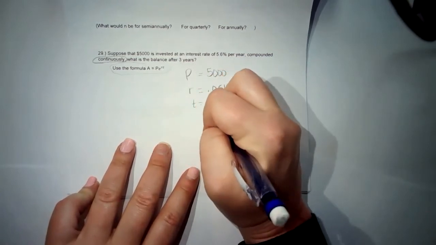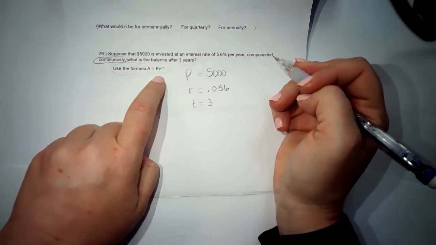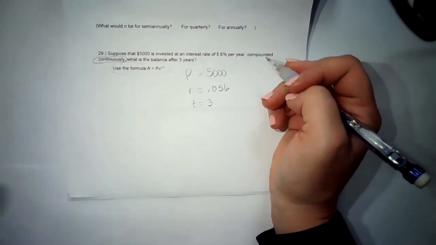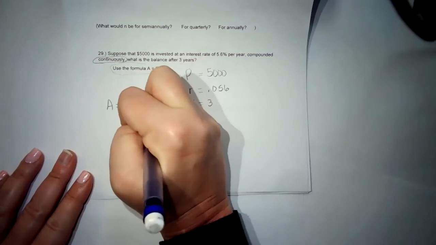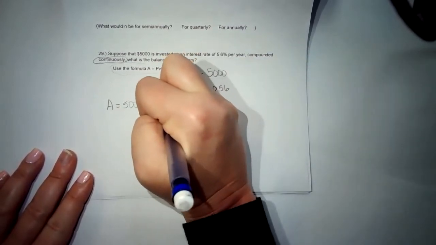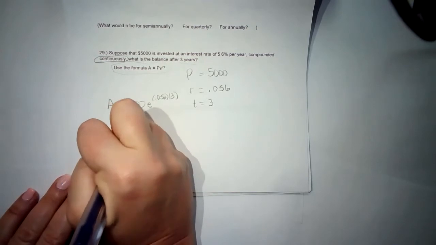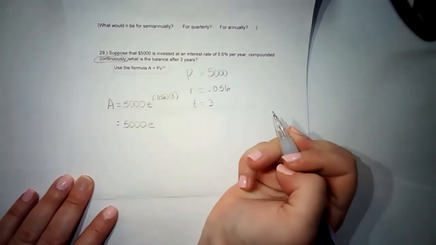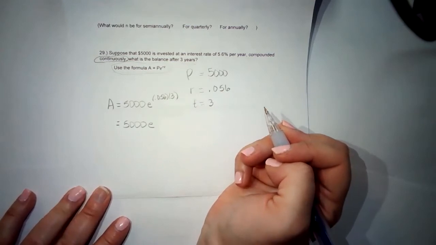T. All right, are we going to panic because we don't have a number for E? No. E's in the calculator. It is a number. Okay, so A equals 5,000 times E to the 0.056 times 3. All right, I'm going to need somebody to help me kind of baby step through this. So first thing I'm going to do is find my exponent. So what is 0.056 times 3?